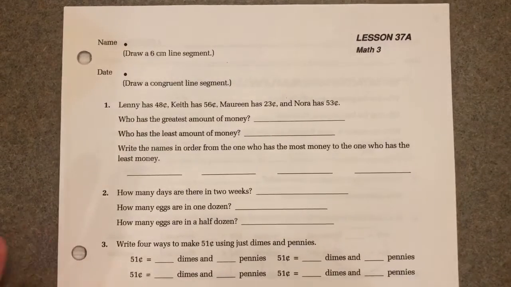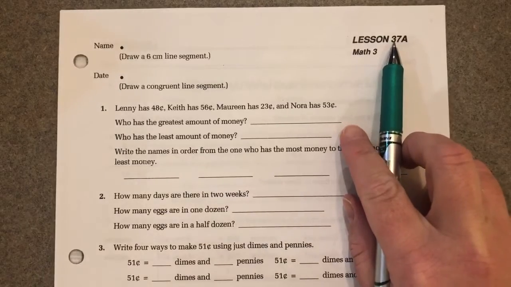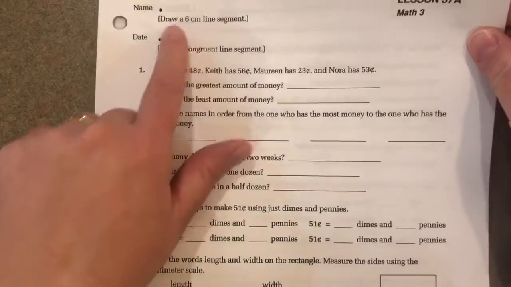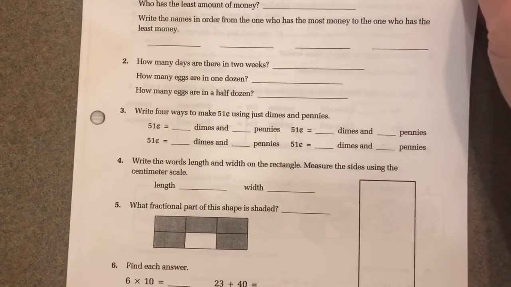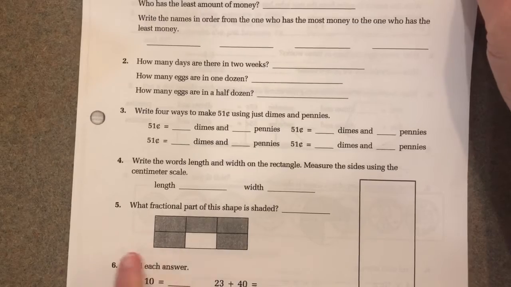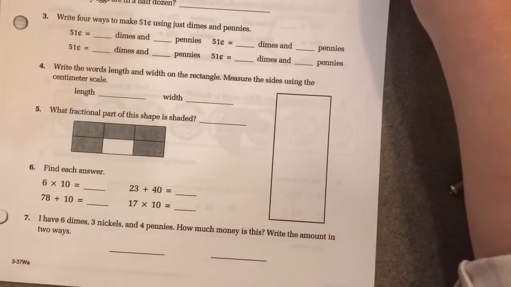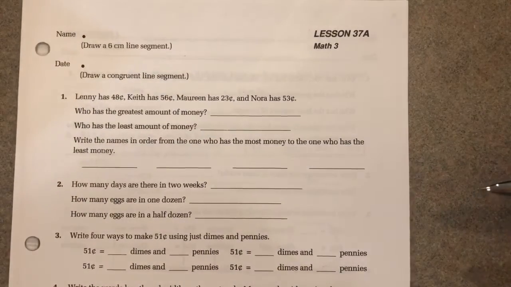Hey friends, we are on lesson 37. So pull out 37, see if it looks like this one. It starts with a 6 centimeter line segment, and make sure you're on side A, has a shape that looks like this. A long rectangle at the bottom, that is 37.